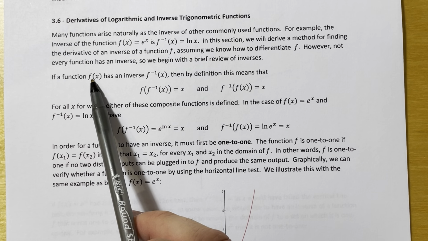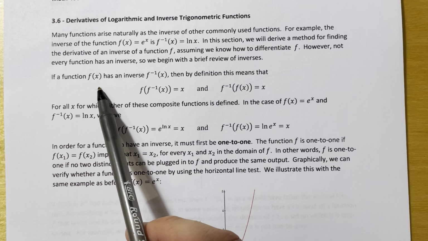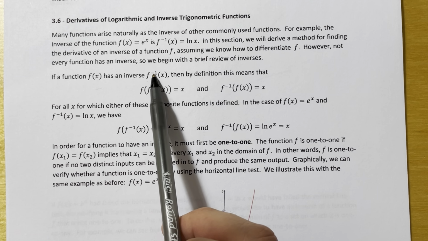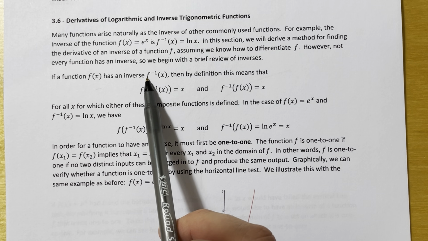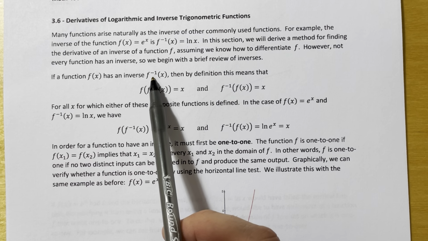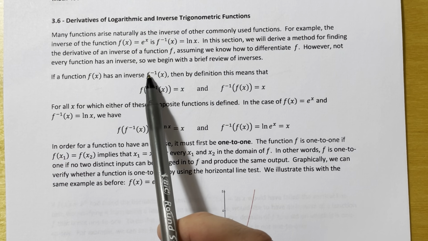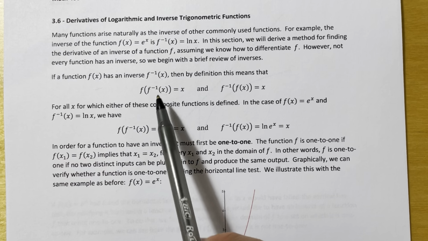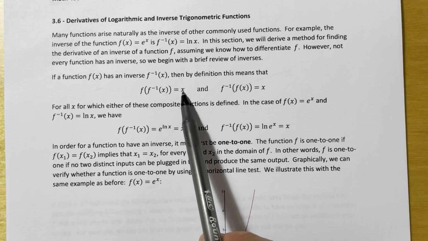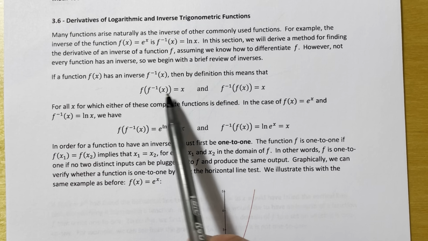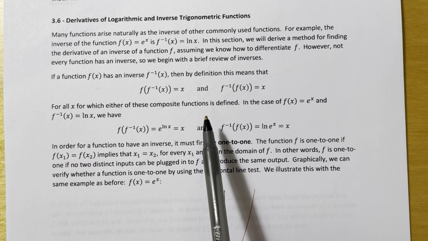So a function f of x, if it has an inverse, we use this notation. It looks like f to the power of -1, but it's not actually an exponent. This does not represent the -1 power. It's just we're using the same superscript notation as you would for exponents to mean something else. So this is another function that's related to f of x by these two properties. f of f inverse of x is equal to x, and f inverse of f of x is equal to x, for all x for which either of these would be defined.